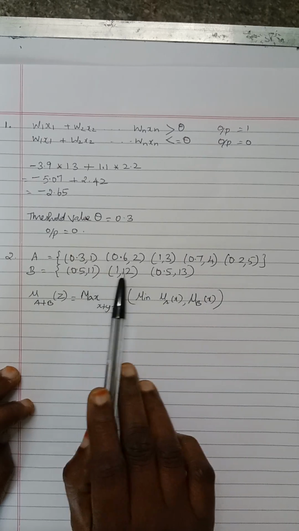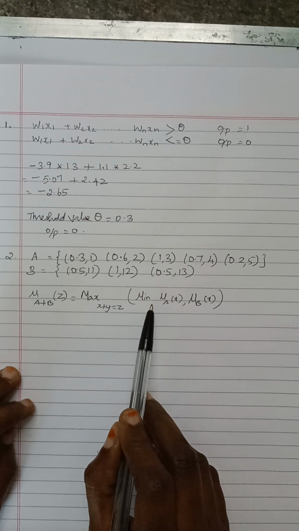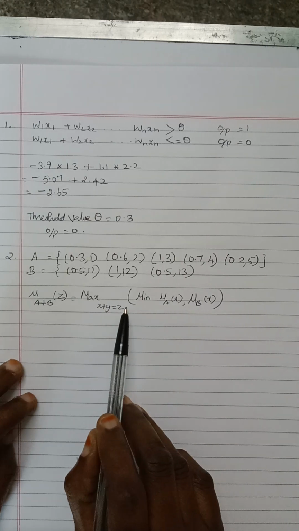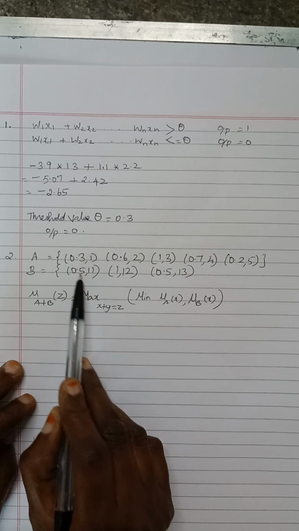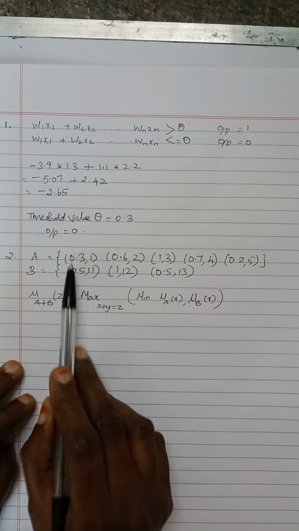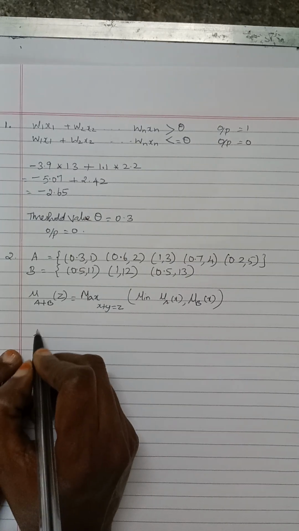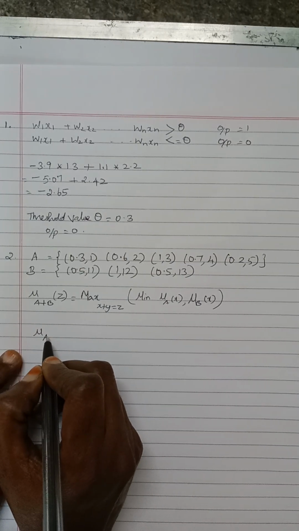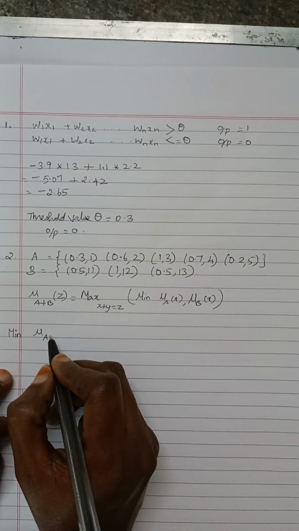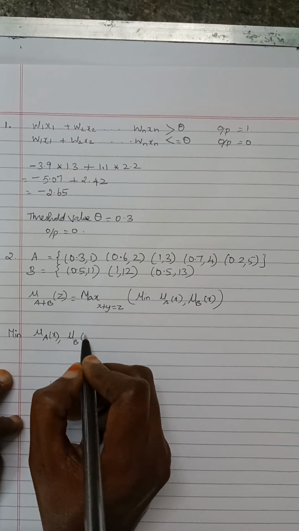These others are integer values. So here they are asking first to find the minimum of mu A of x and mu B of y. We will find the minimum of each and every value, comparing and finding the minimum of the fuzzy values.